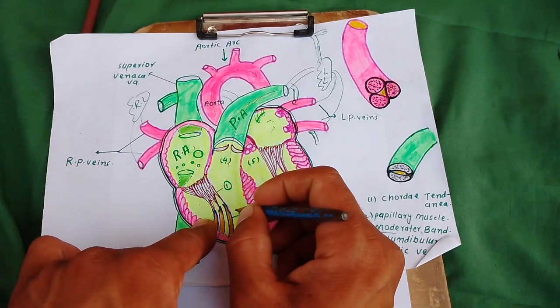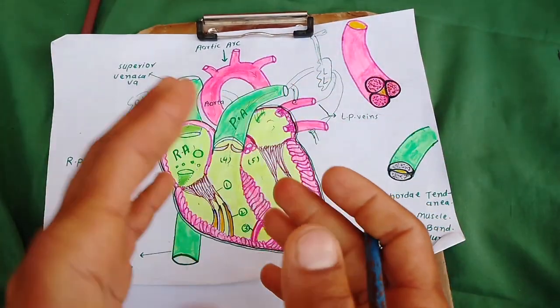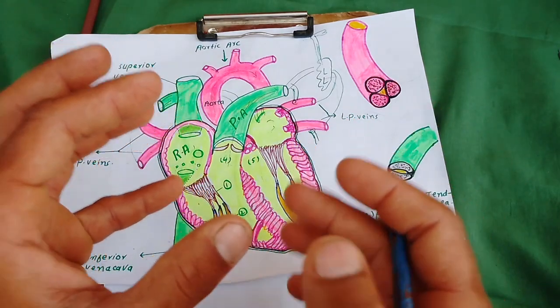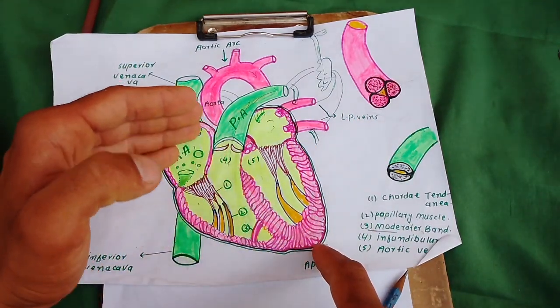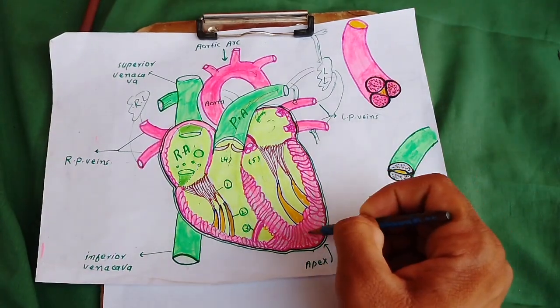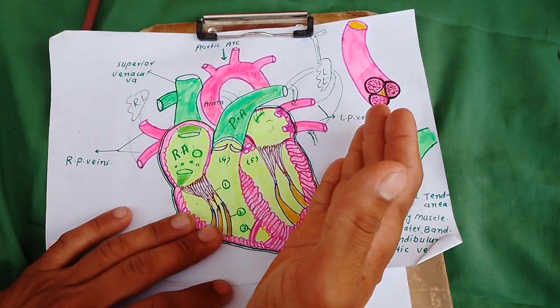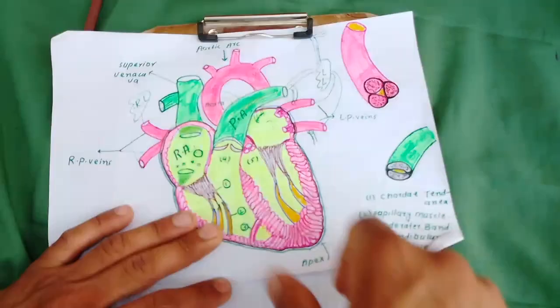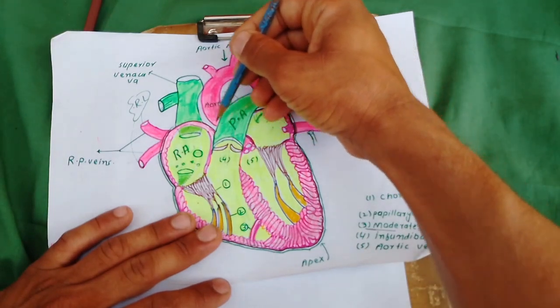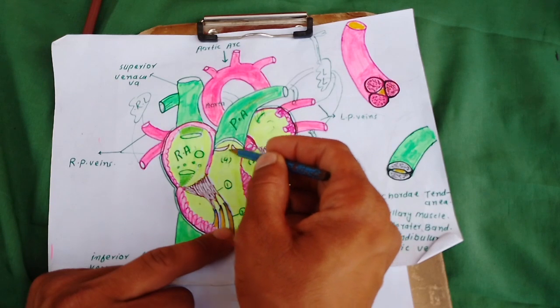The main function of the papillary muscle is that it prevents over-bulging, because when the ventricle contracts, this is a very thick walled chamber. When the ventricle contracts with great pressure, the blood is moved in this direction, and the blood strikes all this area.